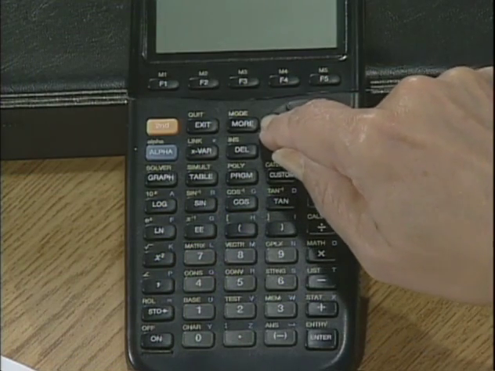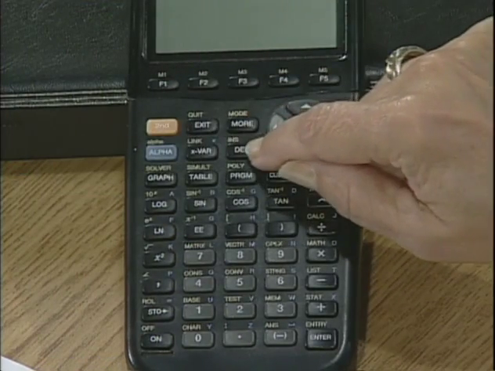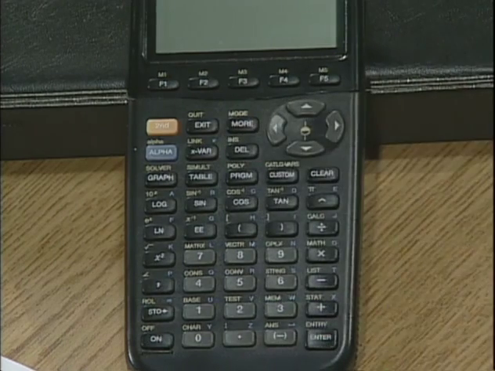Now that it's on the screen, let's do something else with editing. Let's say that we really wanted to do the problem 4 plus 2 in parentheses times 3. To get the parentheses, I will move over to the left with my arrow, and now I need to insert a left parenthesis. In order to insert, I will go second, and then right over here above DEL I see insert.